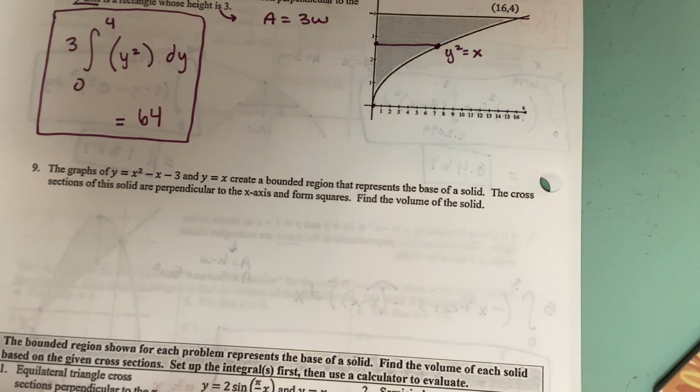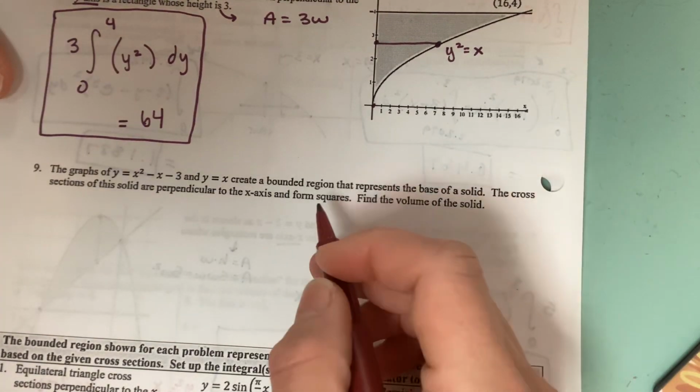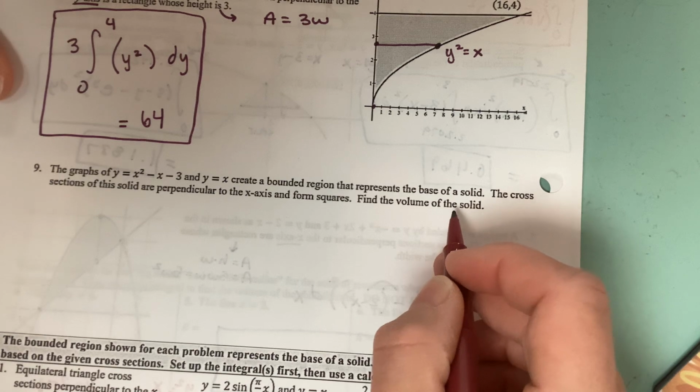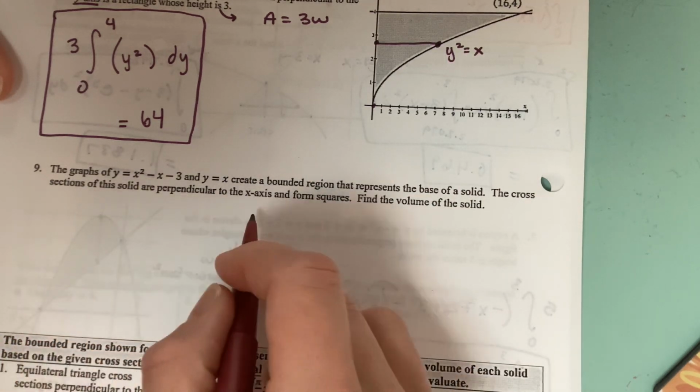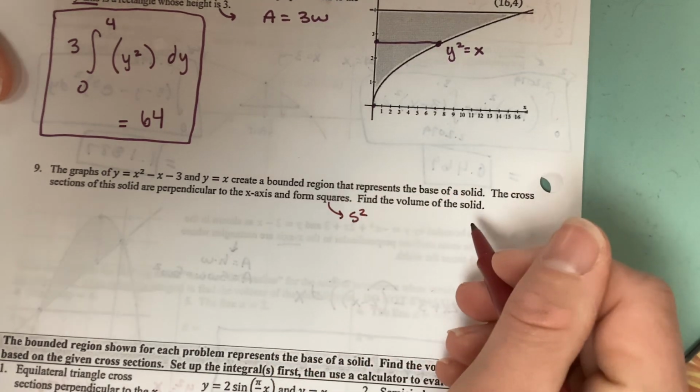Maybe color it. All right, the graph y equals x squared minus x minus 3 and y equals x creates a bounded region that represents the base of the solid. Sections of the solid perpendicular to the x-axis form squares, so s squared. Find the volume of the solid.